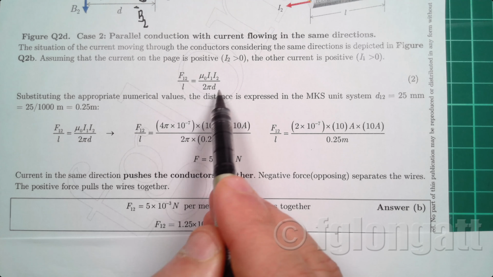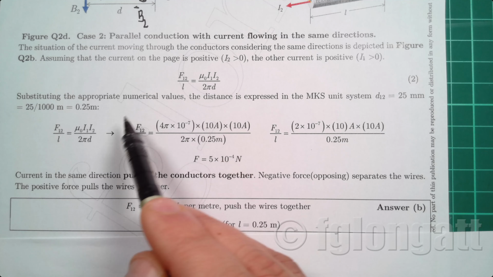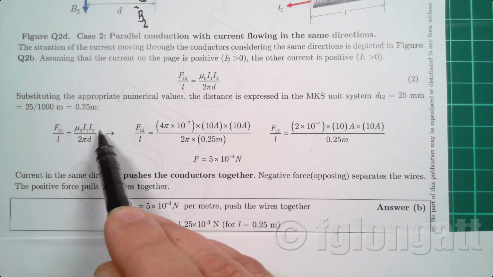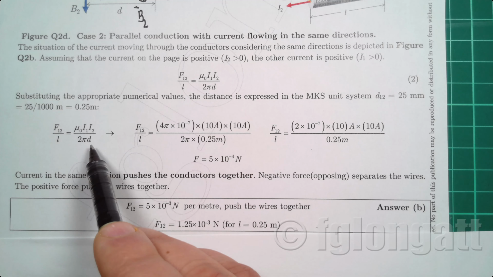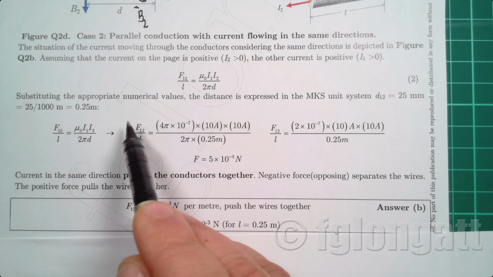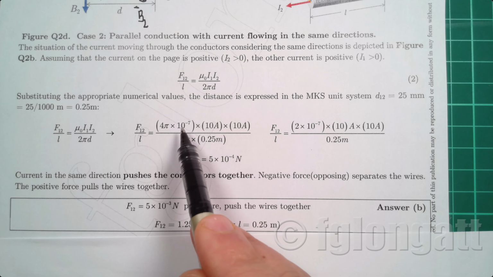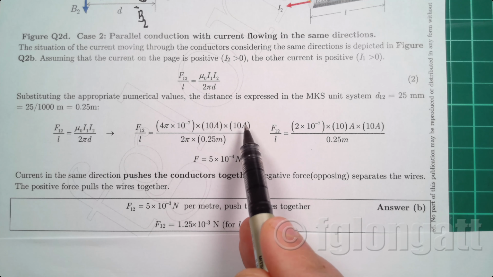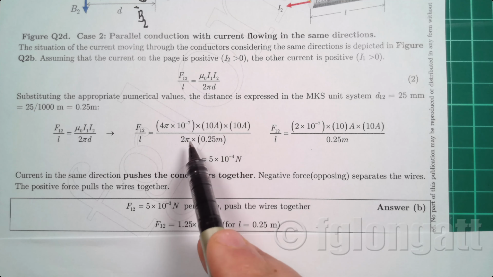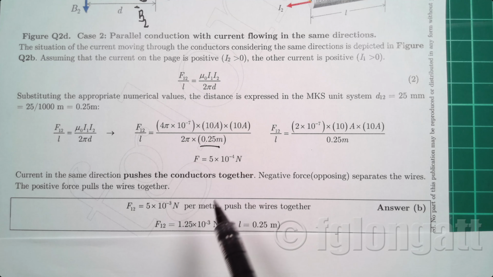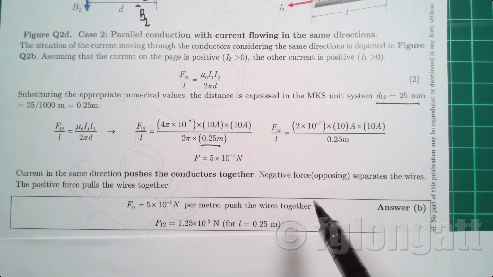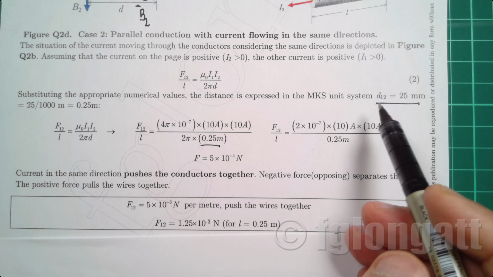We are using the same equation that we already presented before, mu sub 0 I1 I2 divided by 2 pi d. So the force per length is basically 4 pi times 10 to the minus 7, times 10 times 10, divided by 2 pi times 0.25. Remember, this separation is data given in the problem.